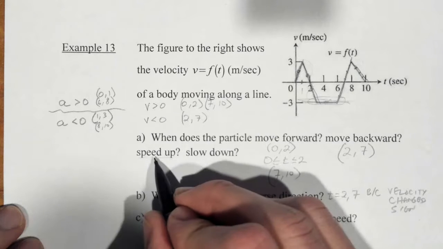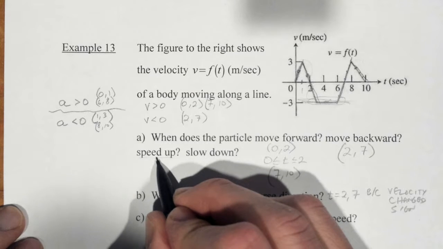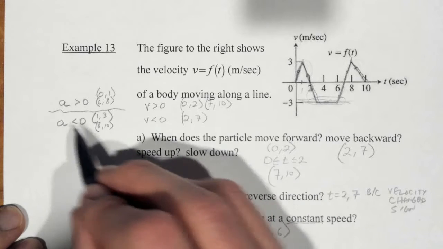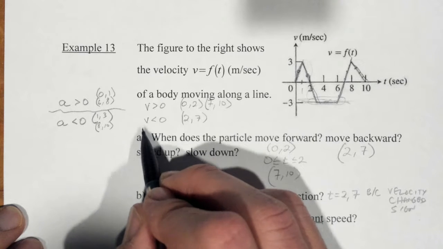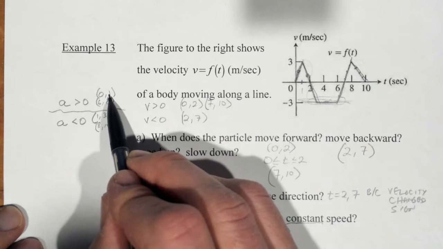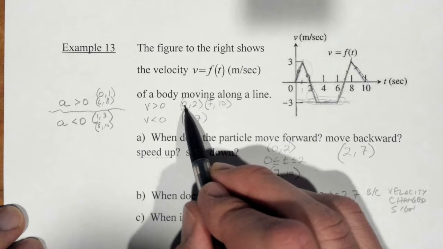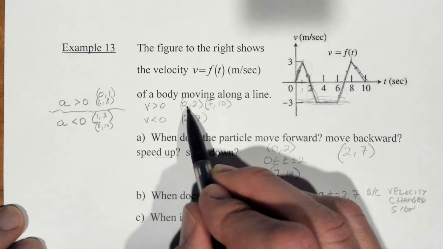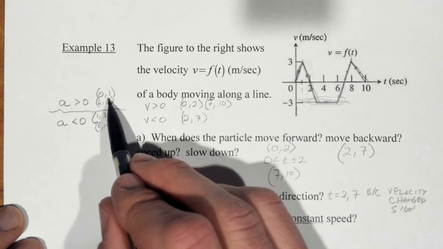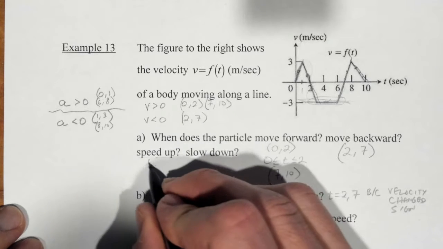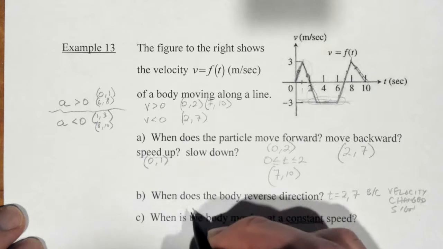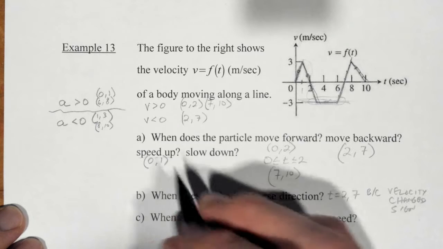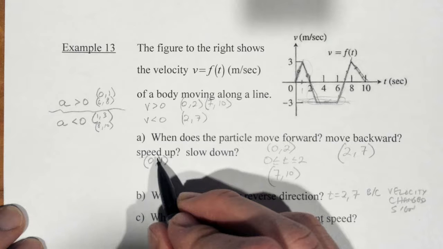Now our particle speeds up when acceleration and velocity have the same sign. Well, from 0 to 1, acceleration is positive, and from 0 to 1, velocity is also positive. Actually, velocity is positive from 0 to 2, but from 1 to 2, even though velocity is still positive, acceleration no longer is. So from 0 to 1, that's going to be one area of time where our particle is speeding up.